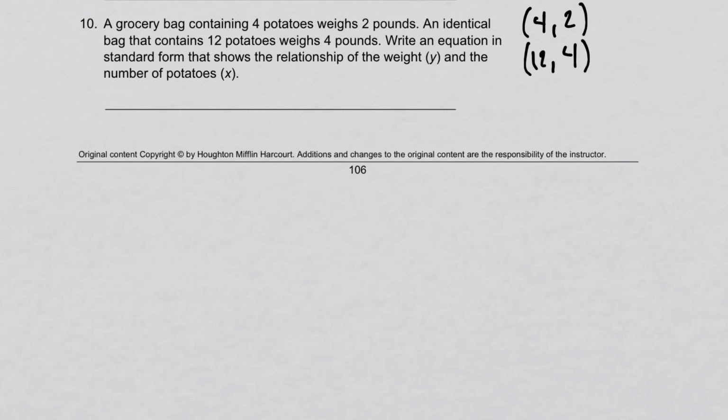So it's my job right now to find the slope. That's always the first thing you need to find. So to find the slope, I'm going to find the rate of change. How is this changing? What is the change in y, and what is the change in x? So from 2 to 4, what's the change? Plus 2, right? From 4 to 12, what's the change? Plus 8. So my slope is change in y, which is 2, over change in x, which is 8, which is 1 over 4, because you have to simplify that slope. 2 over 8 is the same thing as 1 over 4. And that's step 1, find the slope.